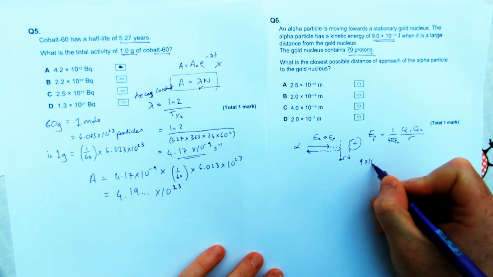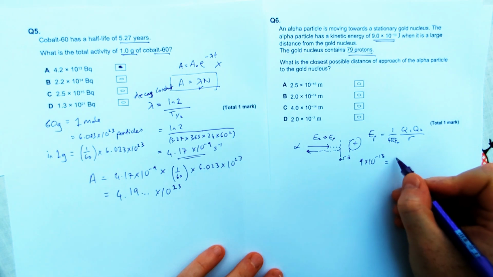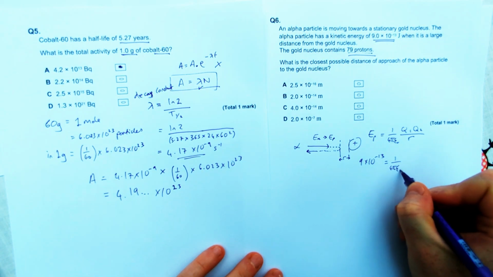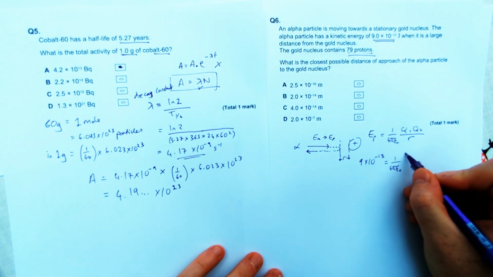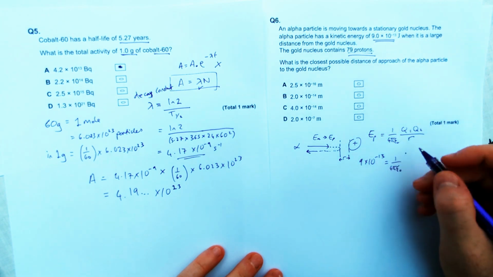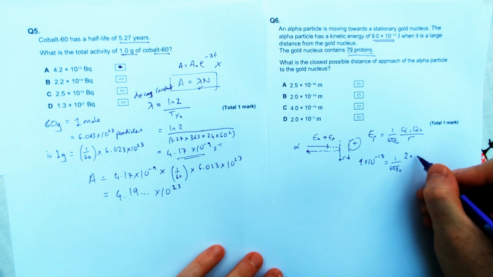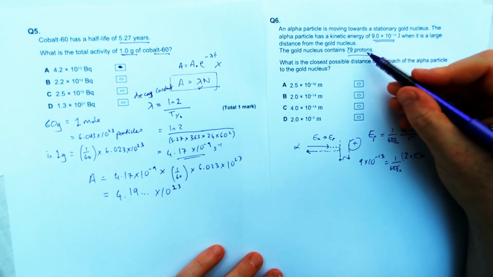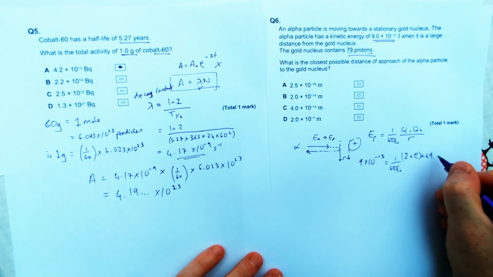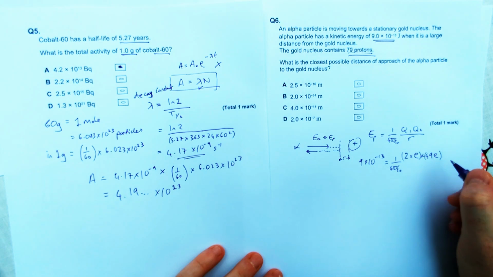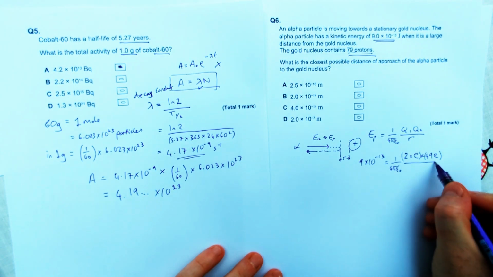So 9 times 10 to the minus 13 equals, and I'm just going to leave this in constant form, but you can find this in your equation sheet. There are two charges, and you've got to be careful with this, because we've got 4, because it's an alpha particle, not 4, sorry, 2. So 2 lots of E, for the charge on an electron, times, and then in a gold nucleus, we've got 49 E. Be careful with those two, and then divided by R.